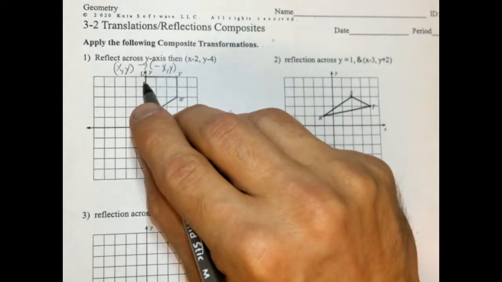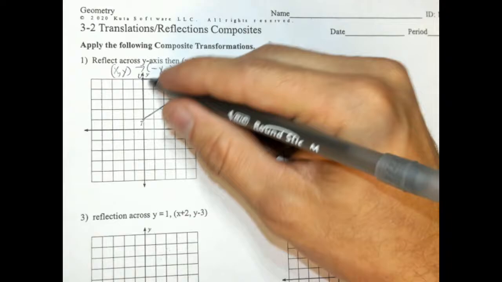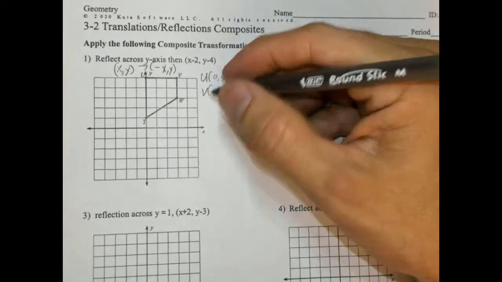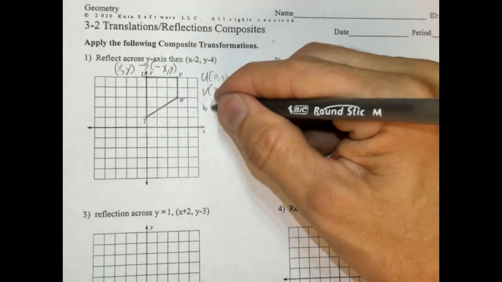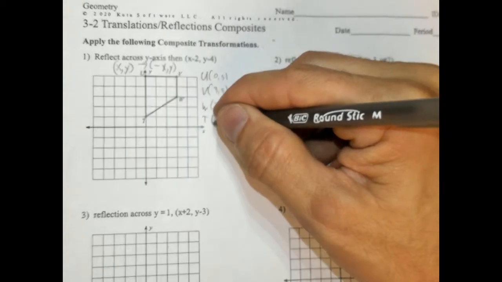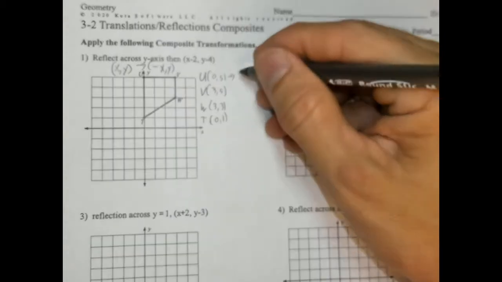So first thing we're going to do is actually write the coordinates of the pre-image. So U is going to be (0, 5). V is going to be (3, 5). W is going to be (3, 3). And T is going to be (0, 1). So we're going to change the sign of the x value to get our first image.